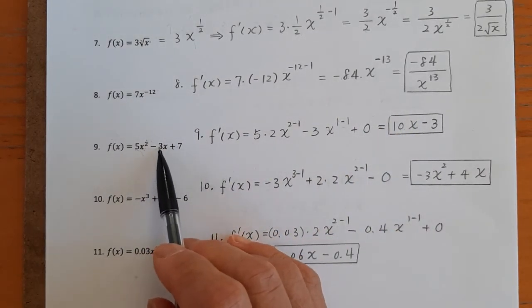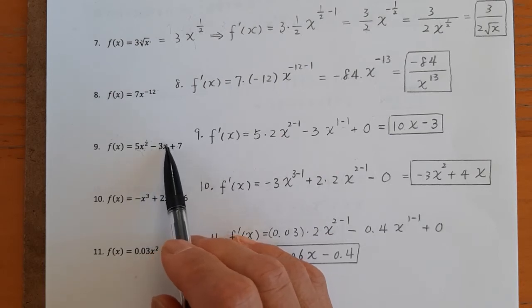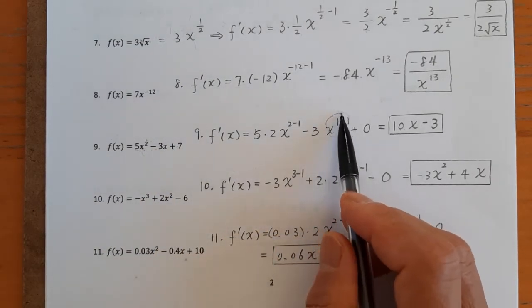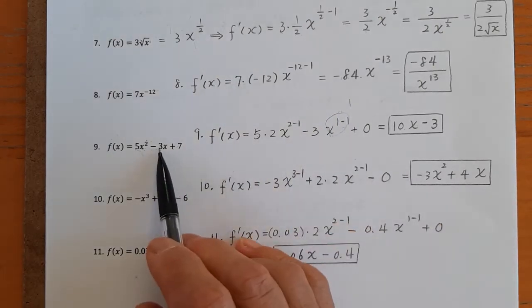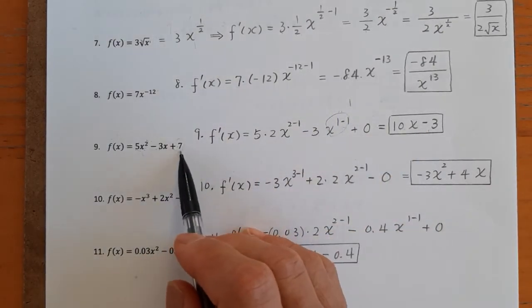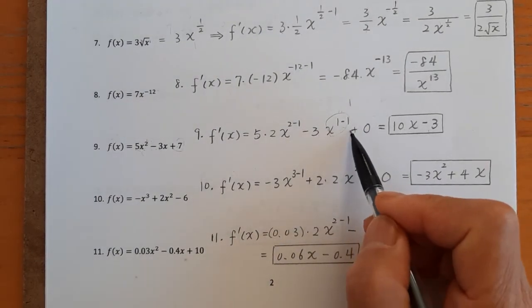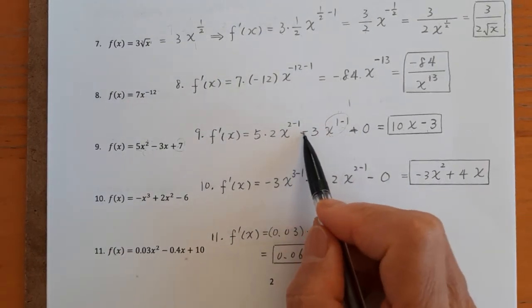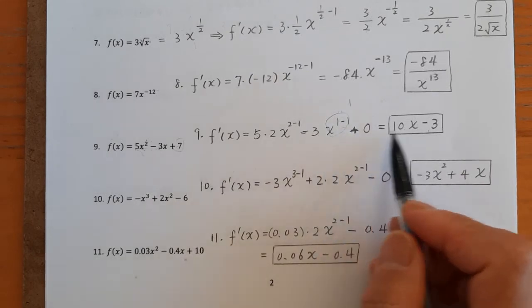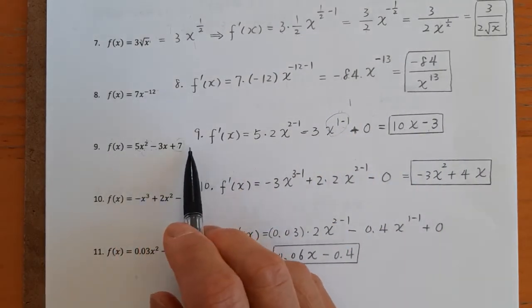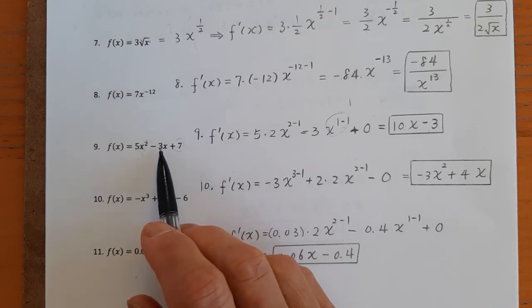The second term derivative is negative 3, and 1 minus 1 is x to the power 0, which is 1, so it's minus 3. And 7 is a constant term, its derivative is 0. The 3 terms, one is minus, one is plus, put together: separate, take derivatives, then do subtraction and addition.